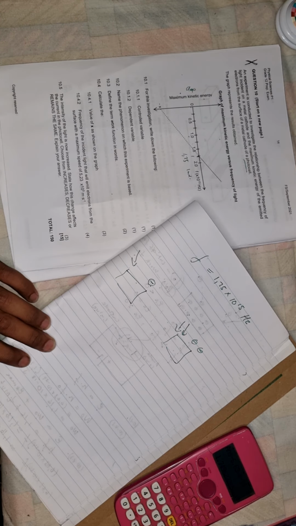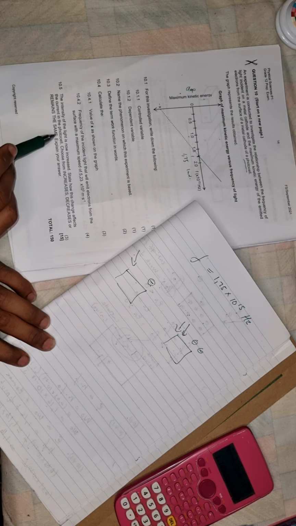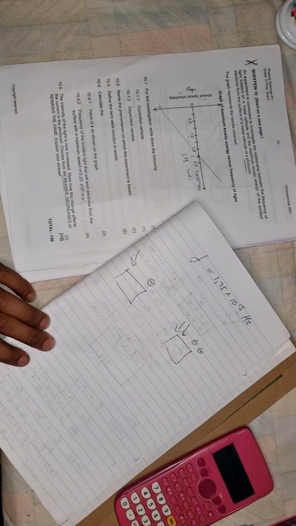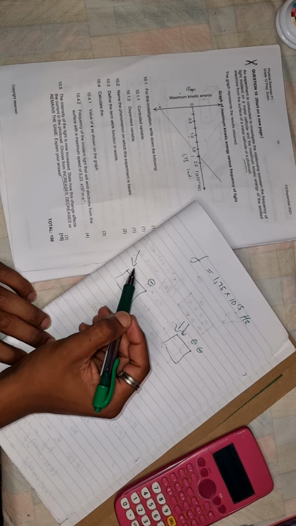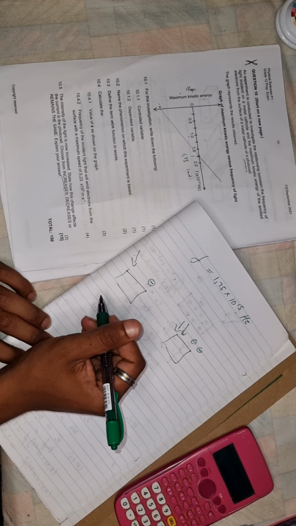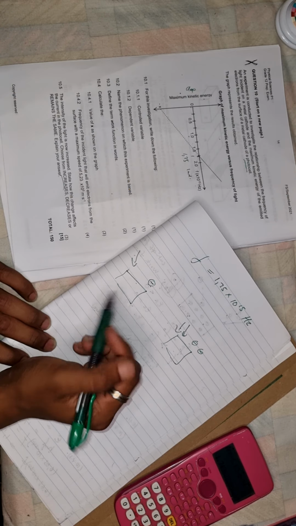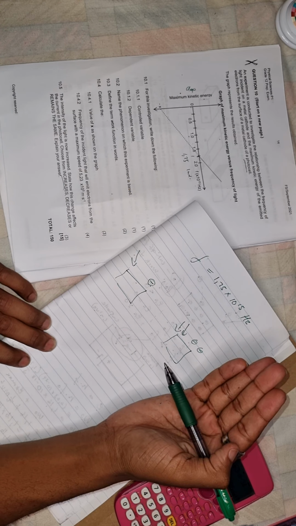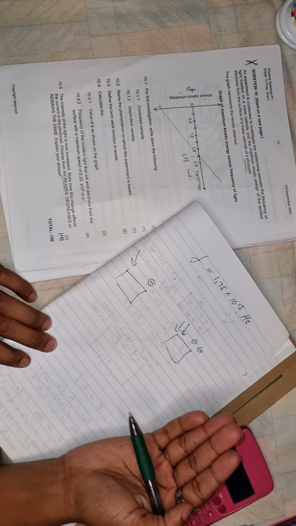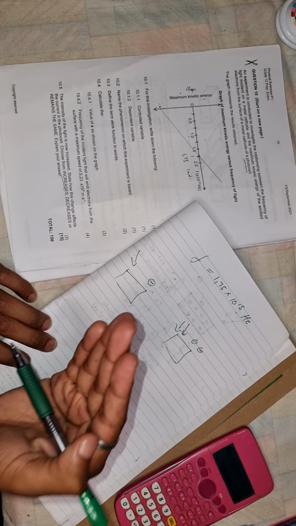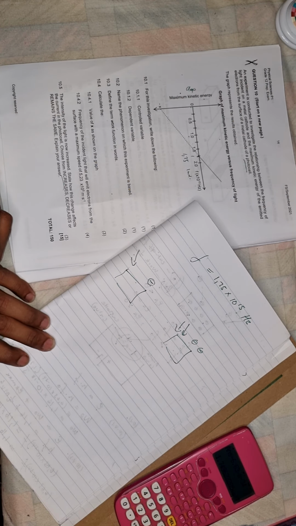Here they say, when the intensity of the light is increased, state how this change will affect the current in a photocell. The current in a photocell is going to increase. Why does the current in a photocell increase? We're going to explain that. It increases because the increase in current is due to a high number of electrons. So when you increase the intensity, you increase the number of electrons, and an increase in the number of electrons leads to an increase in current. Okay, all right.